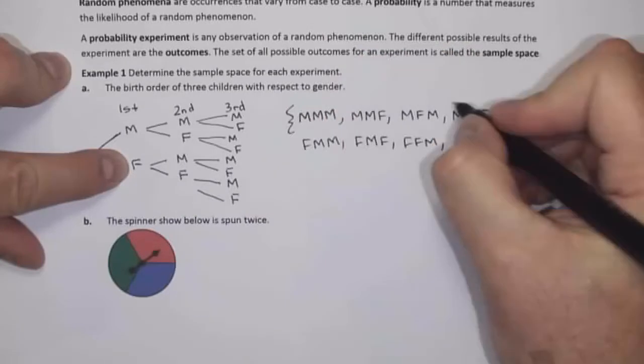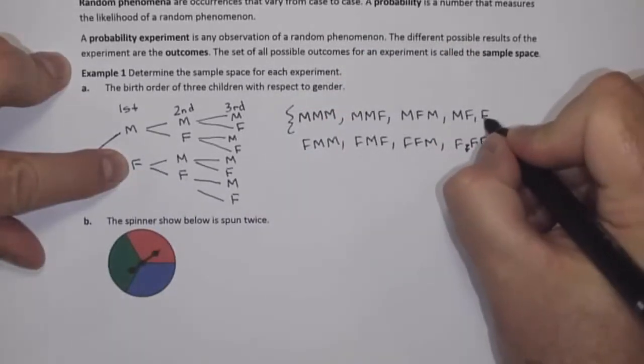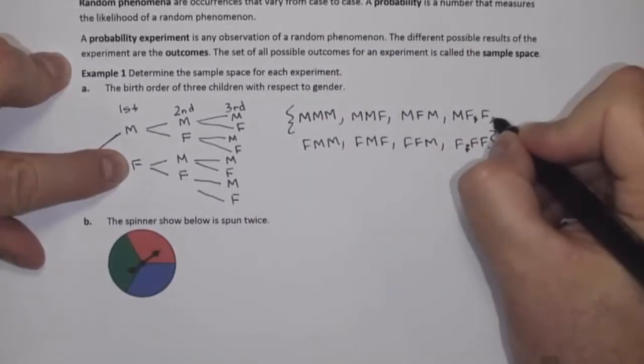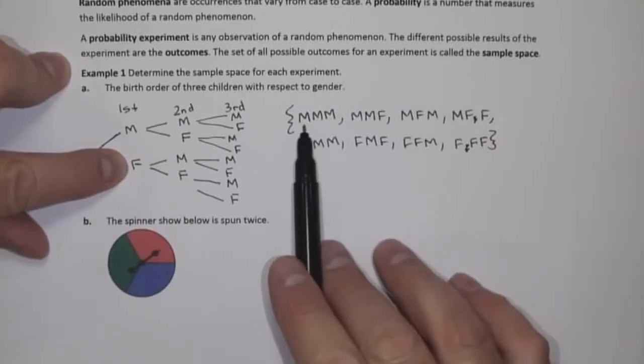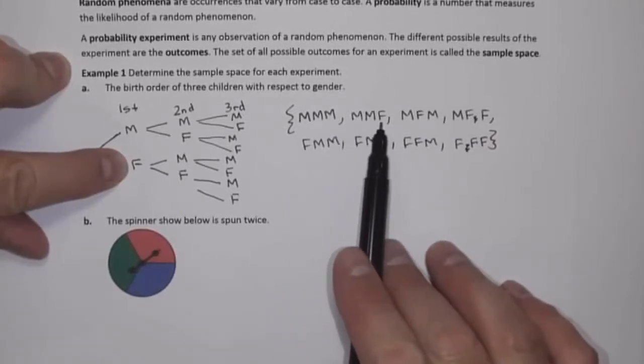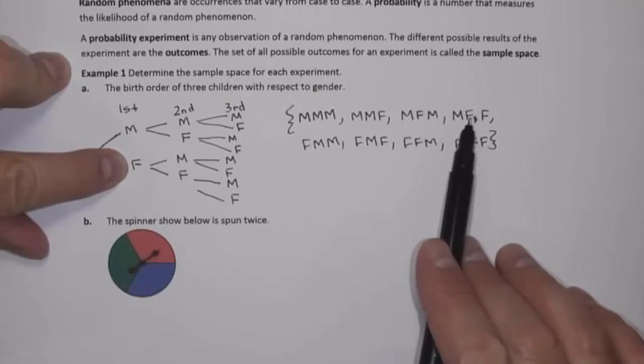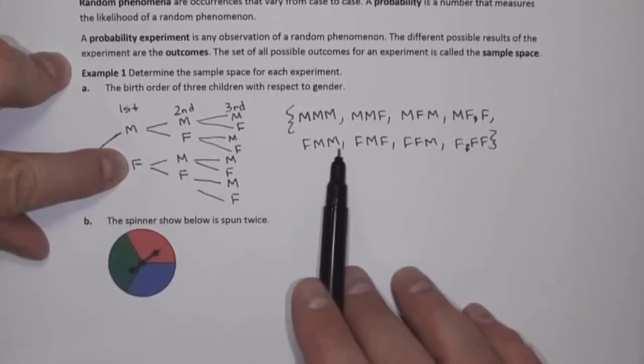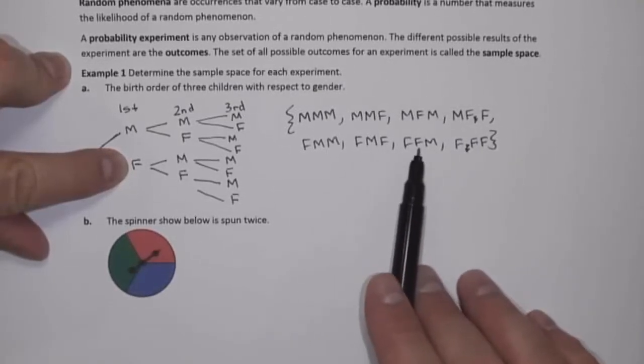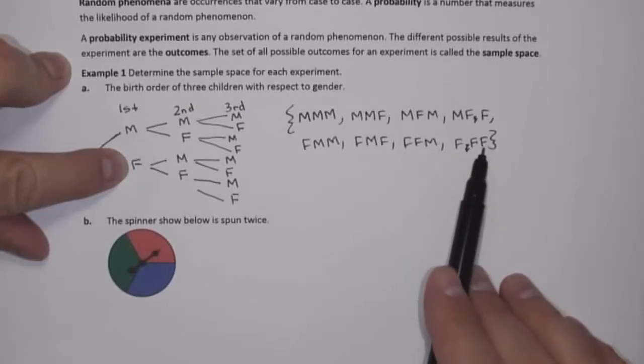Now we do write a sample space as a set. I shouldn't have a comma there. I should have it here. So again, we could have male male male, male male female, male female male, male female female, female male male, female male female, female female male, female female female.